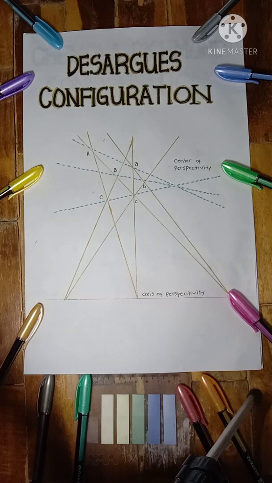They are in perspective axially if the intersection points of the corresponding triangle sides, X equals AB intersecting A'B', Y equals AC intersecting A'C', and Z equals BC intersecting B'C', all lie on a common line, the axis of perspectivity. Desargues' theorem in geometry states that these two conditions are equivalent. If two triangles are in perspective centrally, then they must also be in perspective axially.